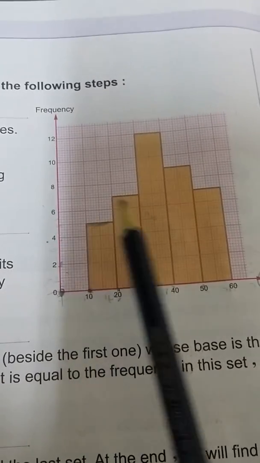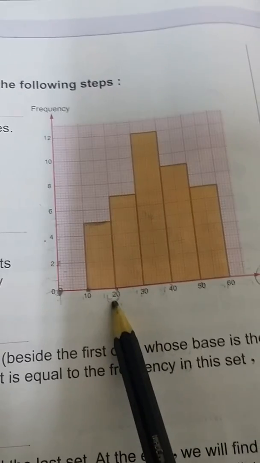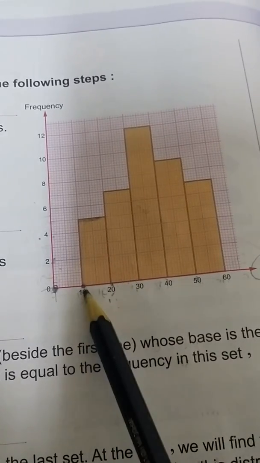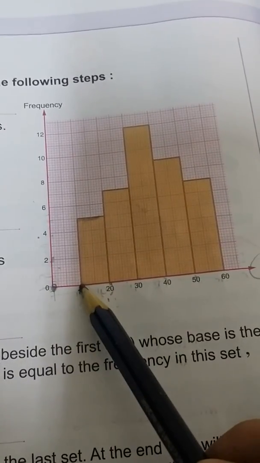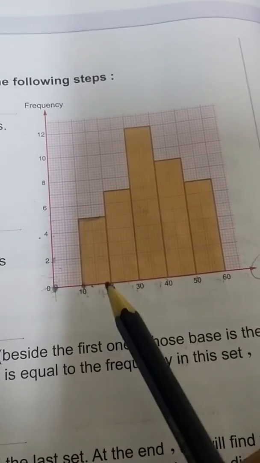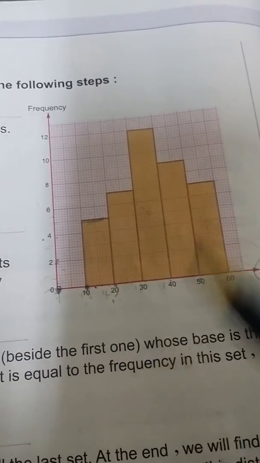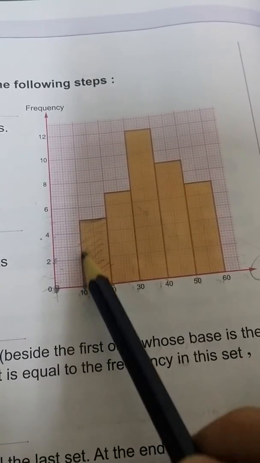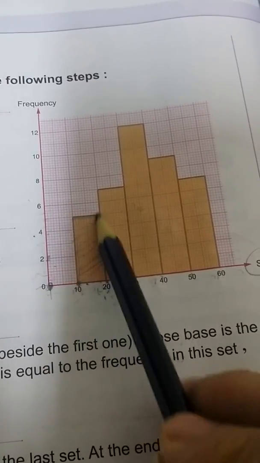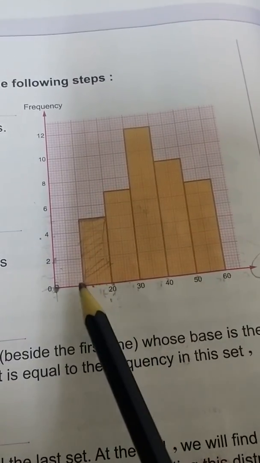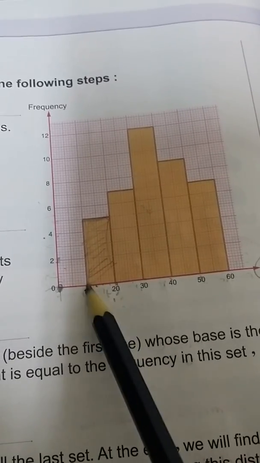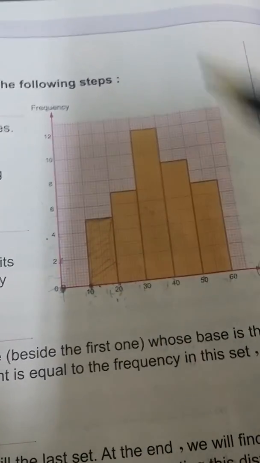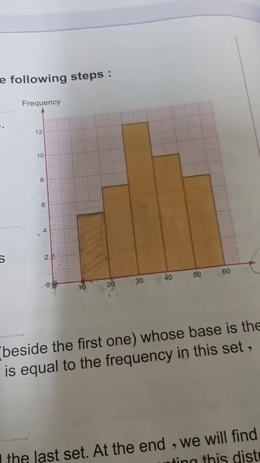Until the next set. Why, teacher? Because this is a set, not a number. A set is a group of numbers. So set 10 means all numbers 10, 11, 12, 13, 14, up to 19. So I start with my set 10 till I reach the next set, here 20, and close my column.